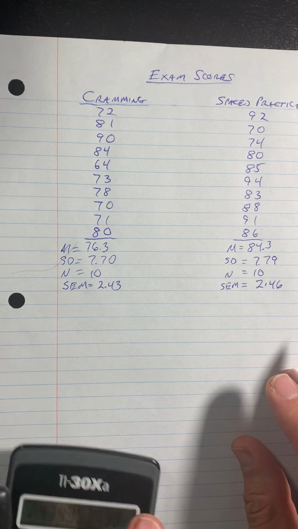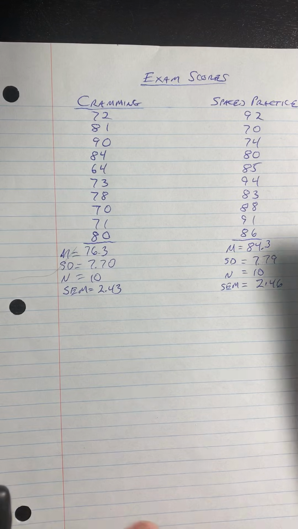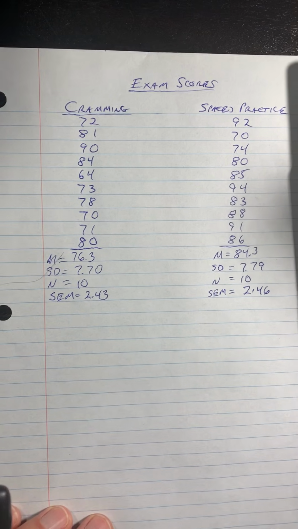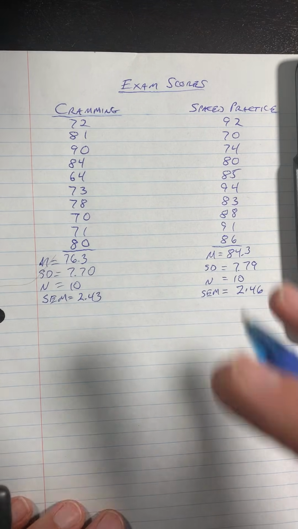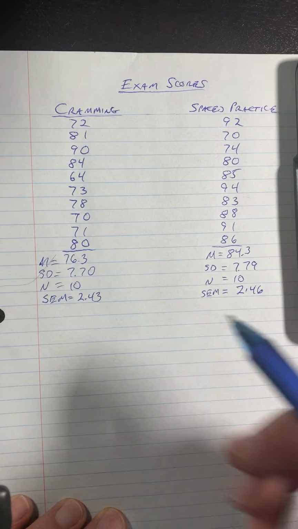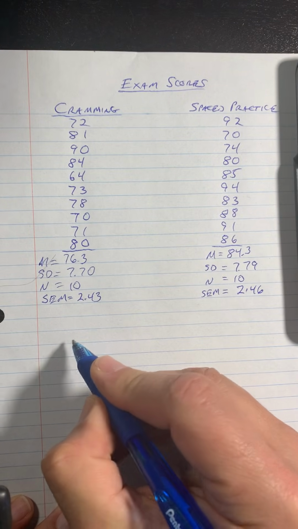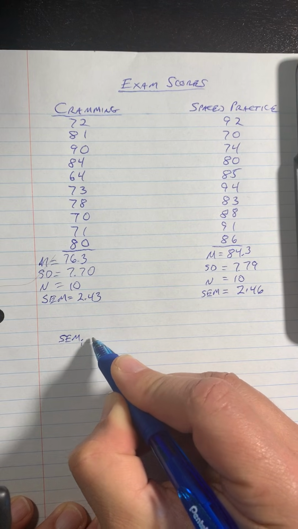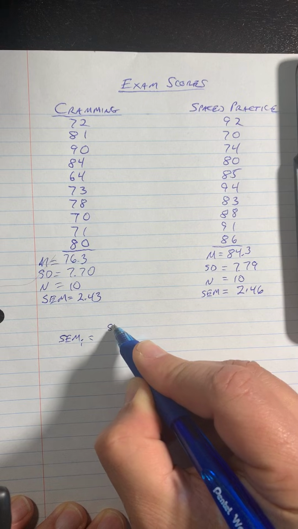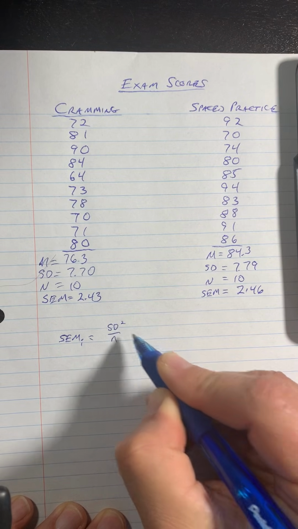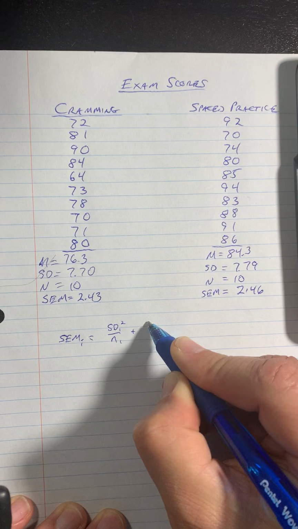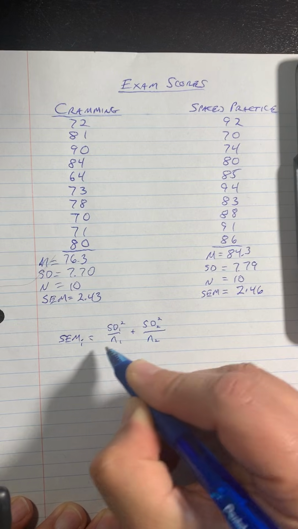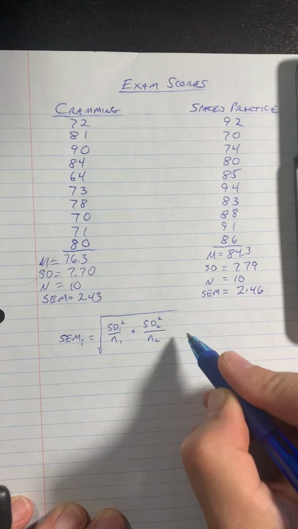Now you remember, this is part of my announcement that I made earlier in the week about that whole pooled error variance thing that our textbook uses. I'm going to do a shortcut around that. So the formula for the standard error of the mean for independent samples, if you remember, is the standard deviation squared divided by n, that's for group 1, plus the standard deviation squared for group 2 divided by the n of group 2, square rooted.